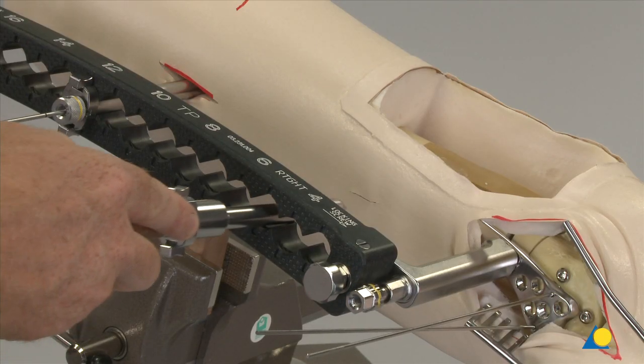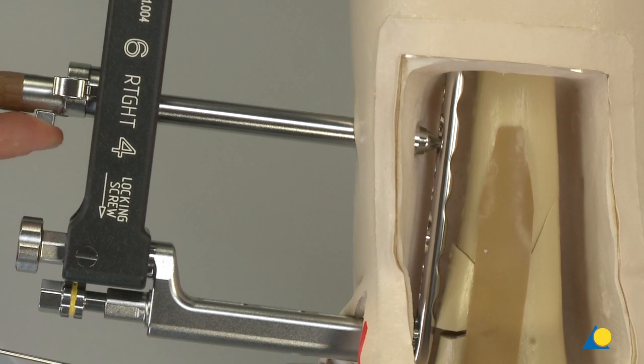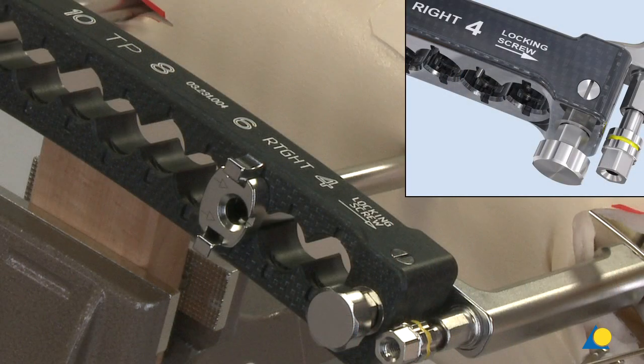The trocar and guide sleeve are slid through the aiming arm and the incision down to the plate. Remove the trocar. Ensure the arrow on the guide sleeve is in the direction of the locking screw arrow on the aiming arm.